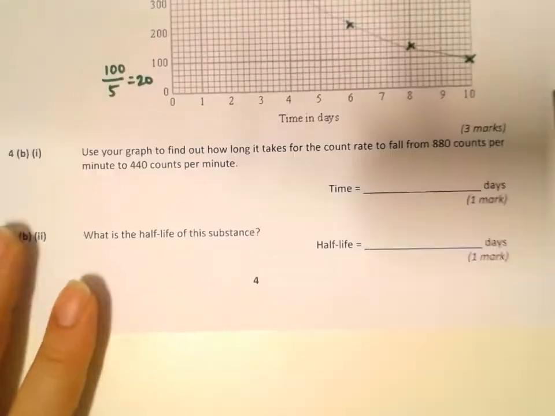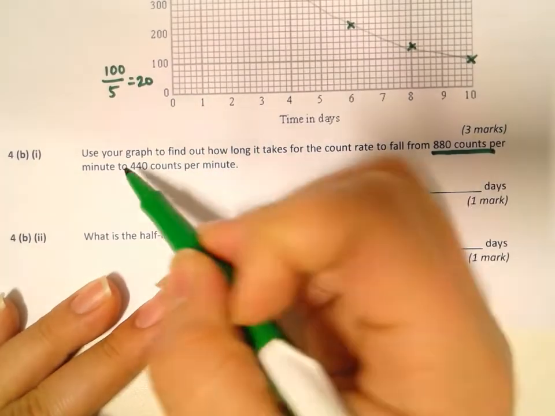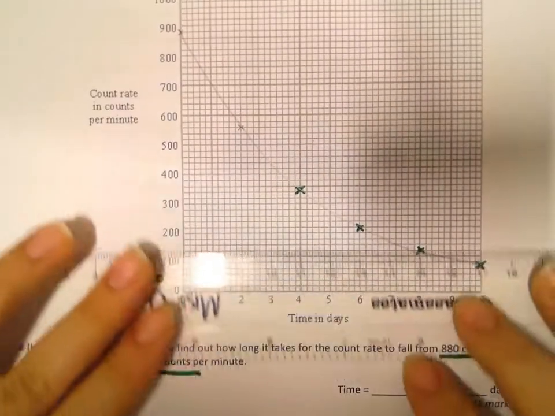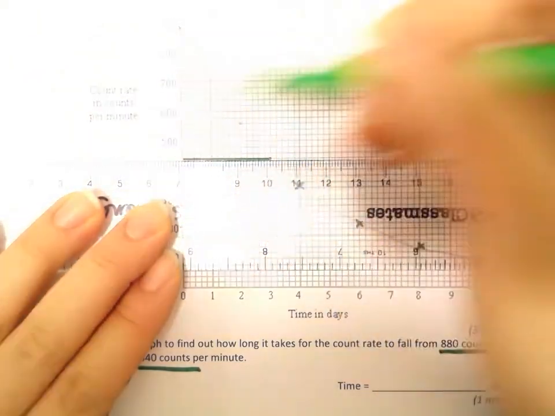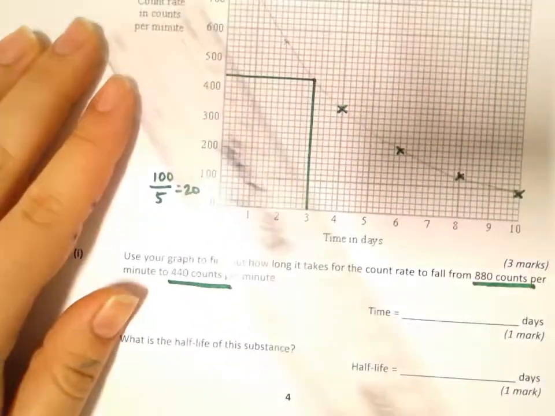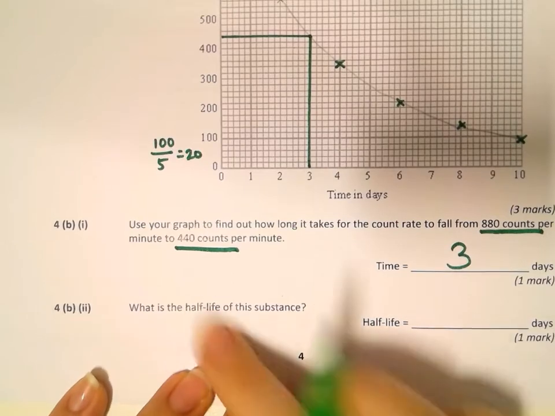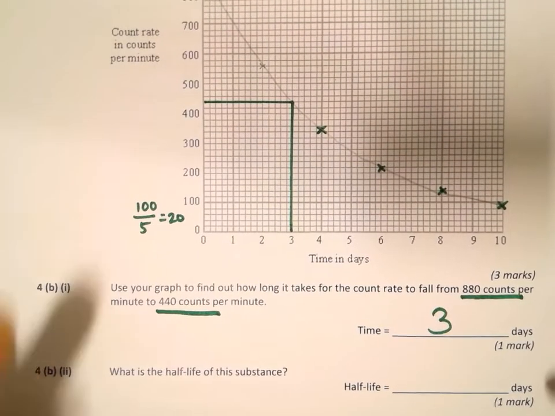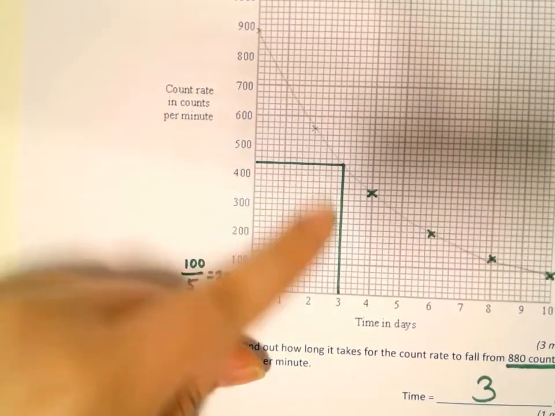And we're using our graph to find how long it takes for the count rate to fall from 880 to 440 counts per minute. So we find 440, so 400, 420, 440, which is there. And we read down, and we can see it's about 3 days. And what's the half-life of a substance? Well, remember, half-life is the amount of time it takes for count rate activity to halve, and here it's halved, so it's the same.